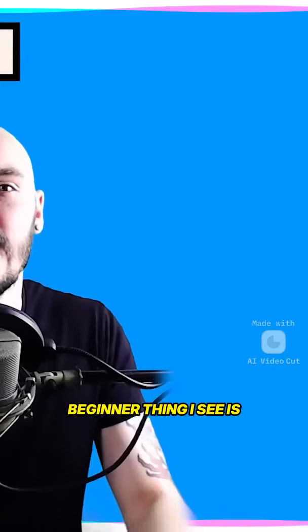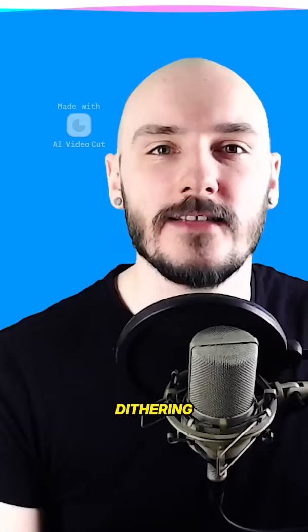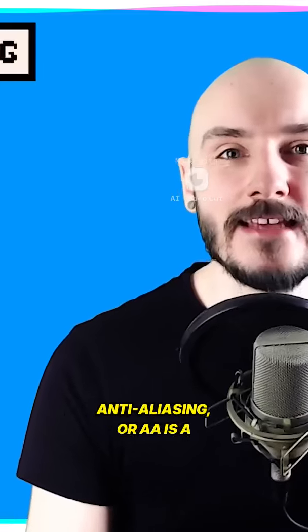Another kind of common beginner thing I see is the random use of lots of different colors. Dithering is a technique where you create patterns to blend or give the illusion that there are more colors than there actually are. Anti-aliasing or AA is a technique used to soften pixel art.